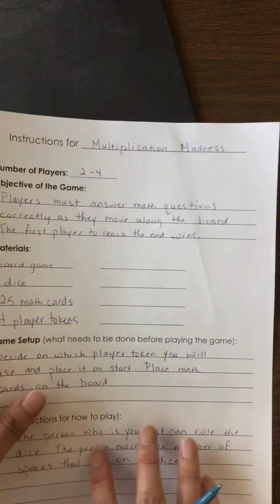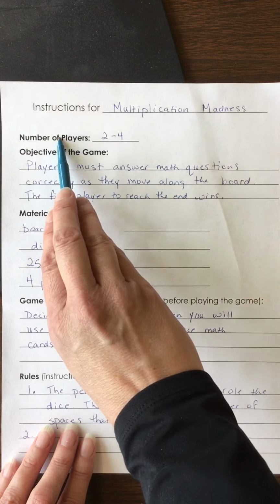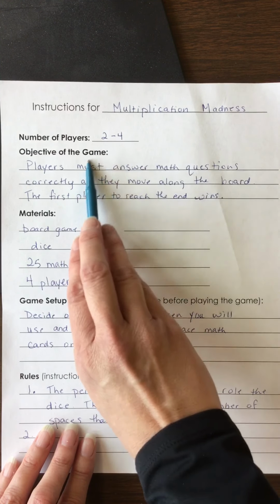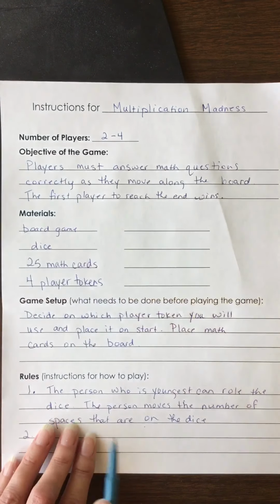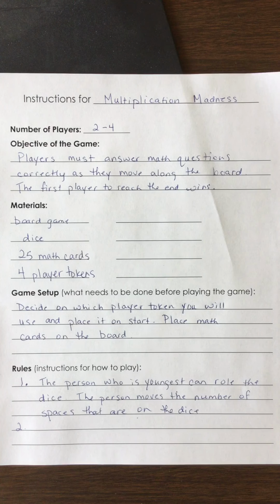So, to recap, you have to write the title at the top of your instructions. You have to say the number of players. You have to say the objective. The objective means the purpose of the game. Okay, what do people have to accomplish, or what is the goal as they're playing this game? Are we answering math questions correctly as we move along a board? Are we having to collect the most number of cards in order to win? Do we get points for landing on certain spaces? So is it the most number of points wins at the end? You have to state the objective of the game.